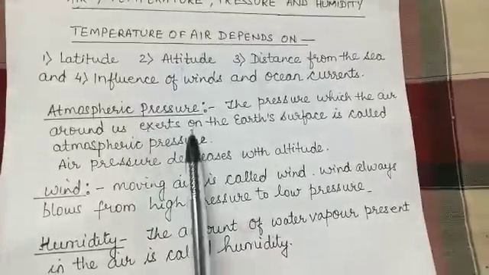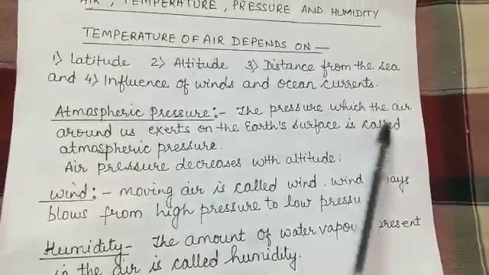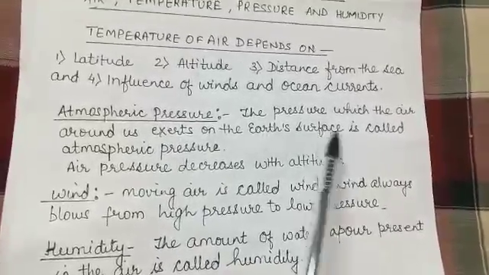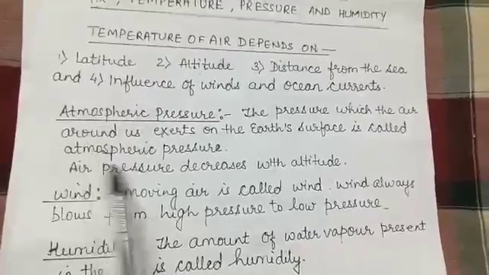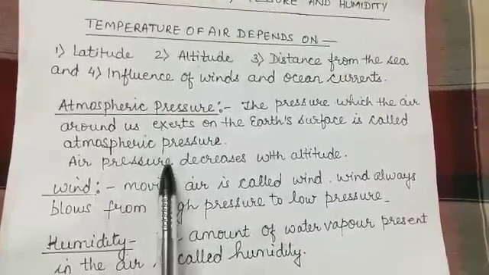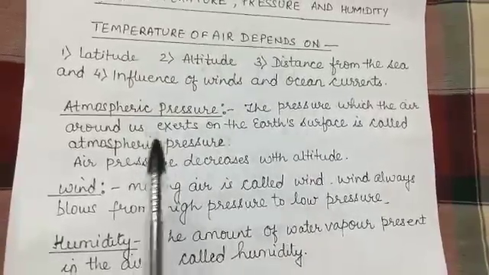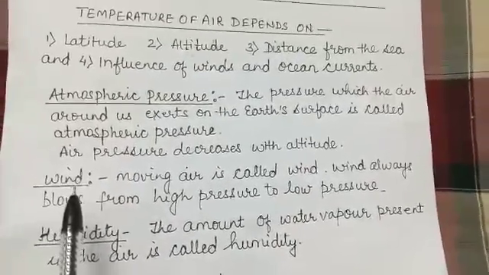Atmospheric pressure, how do we define it? The pressure which the air around us exerts on the surface of the earth is called atmospheric pressure. Now, air pressure decreases with altitude. As we go higher and higher, the pressure of the air becomes lesser and lesser.